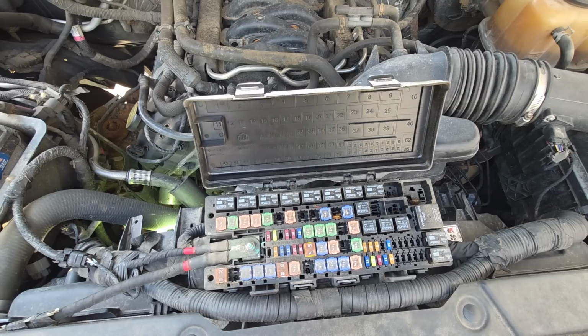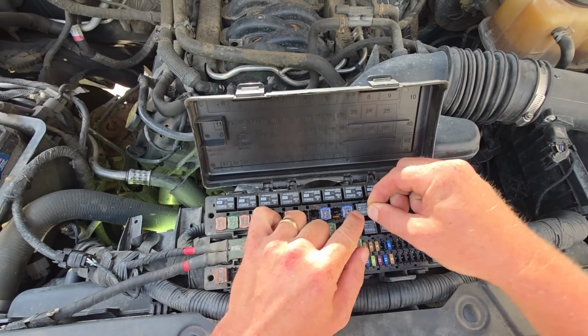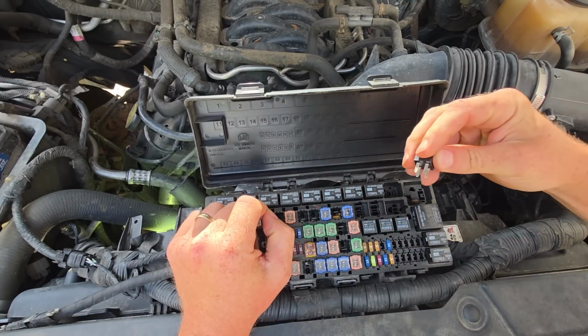Okay, we got no clutch engagement still. And this is my relay, according to the diagram. That is awfully loose.